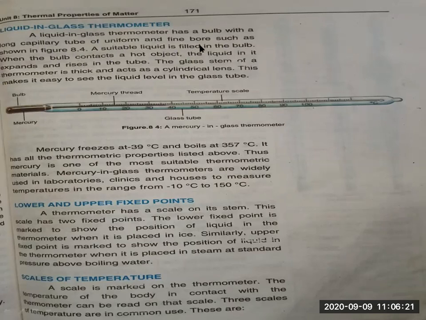A suitable liquid is filled in the bulb. When the bulb contacts a hot object, so we place this bulb under our arm or under our tongue, the liquid in it expands, the mercury expands and rises in the tube. So as I have already told you, the mercury will expand.